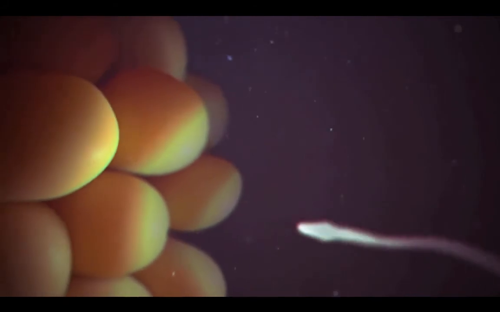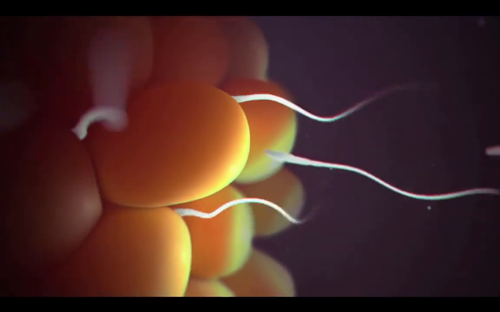The egg is covered with a layer of cells called the corona radiata. The sperm must push through this layer to reach the outer layer of the egg, the zona pellucida. When sperm reach the zona pellucida, they attach to specialized sperm receptors on the surface, which triggers their acrosomes to release digestive enzymes, enabling the sperm to burrow into the layer. Inside the zona pellucida is a narrow, fluid-filled space just outside the egg cell membrane. The first sperm to make contact will fertilize the egg.